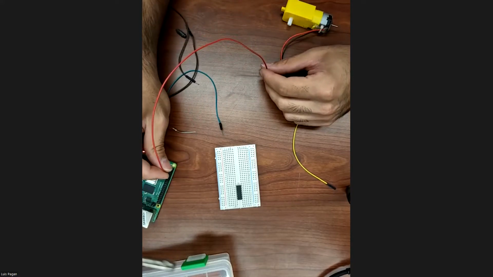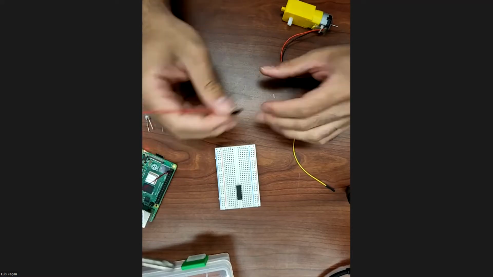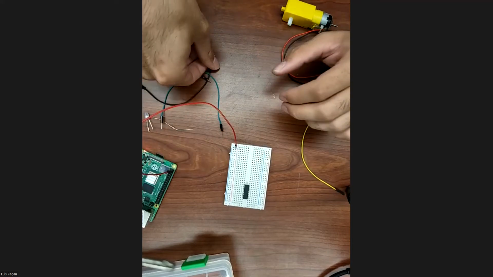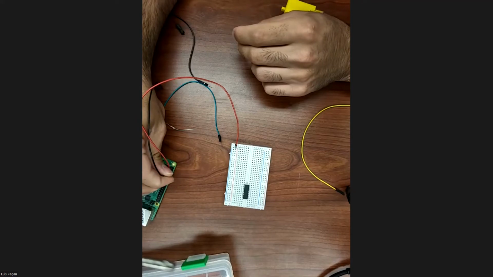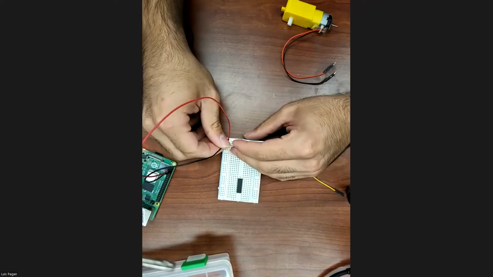So this one in the corner here is going to be my 5 volts. So I'm going to connect that to the 5-volt lane. And then this negative one, which is the third one from that corner, is going to go into the negative terminal.